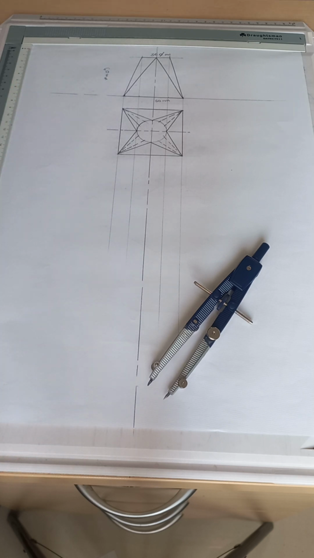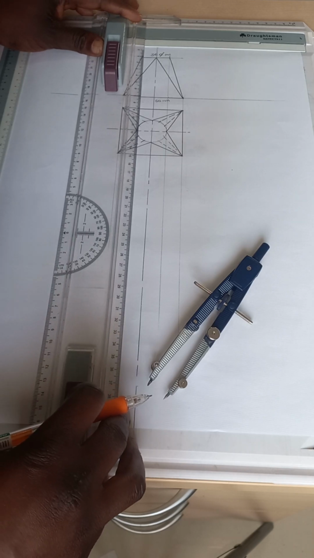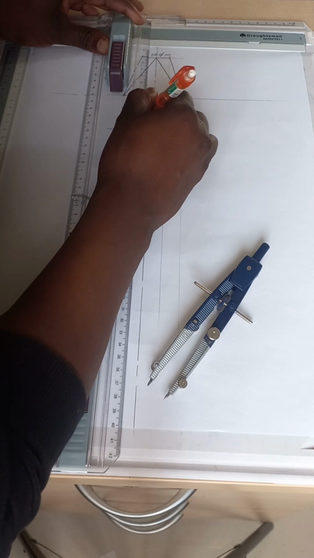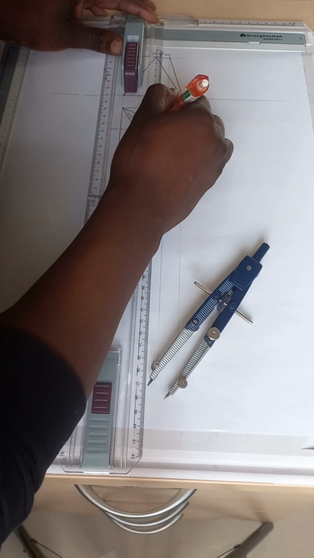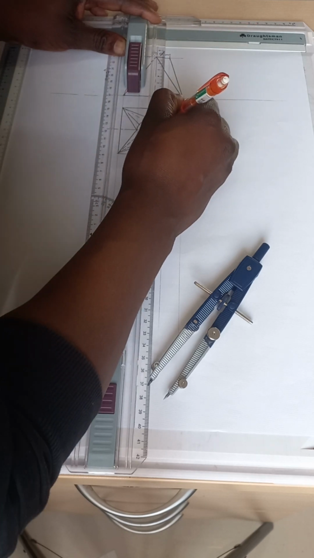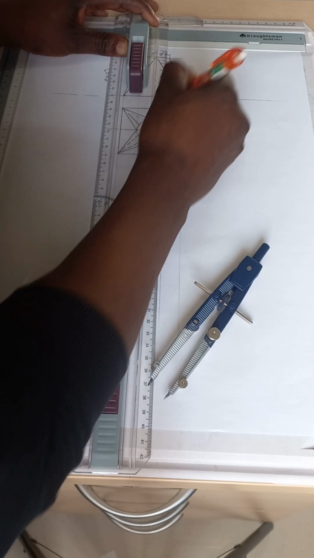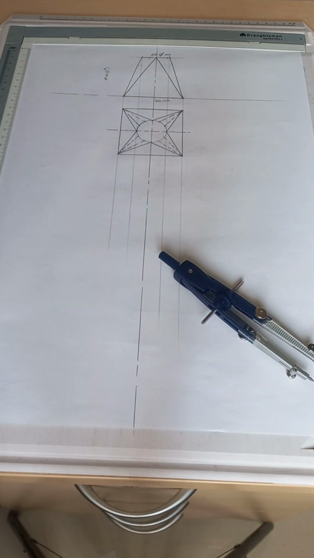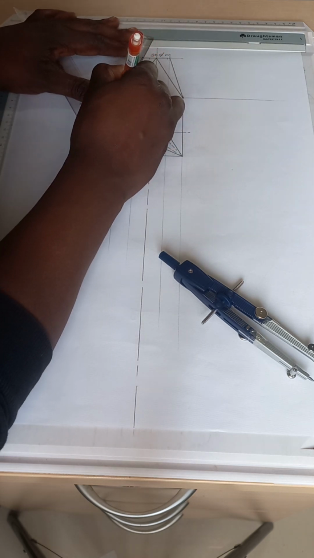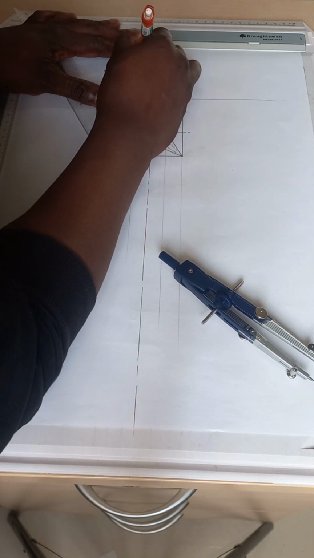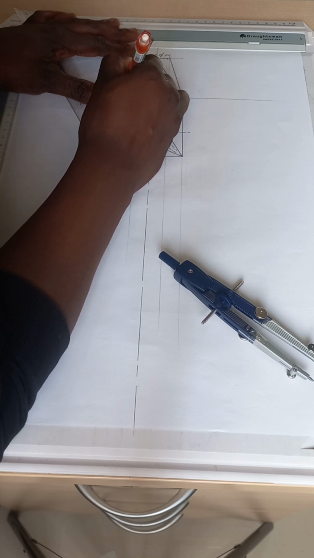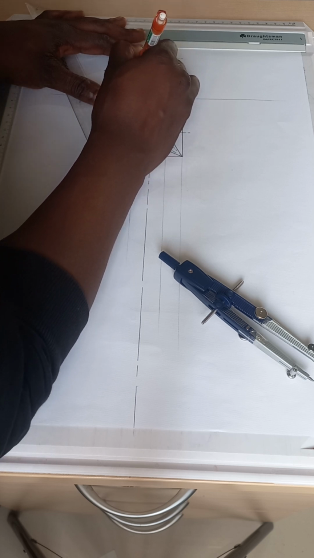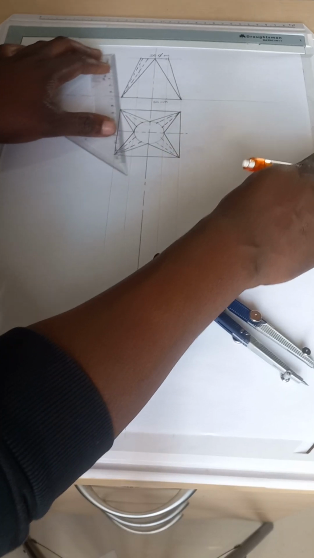If you take these lines like this and mark this point, you will get the point where your dotted lines are intersecting. And then this is where you can continue with your dotted lines to complete the front view. Let us complete this one. Now with the dotted line, we complete it.